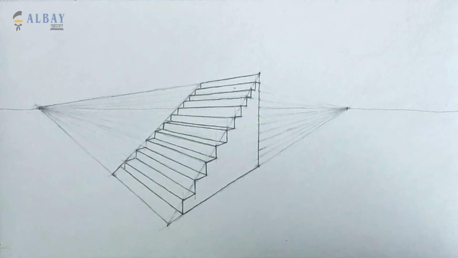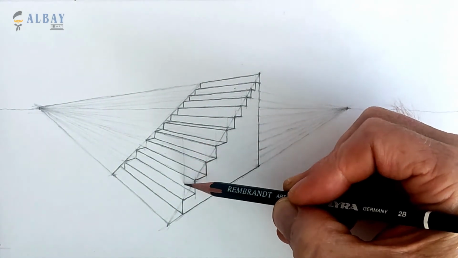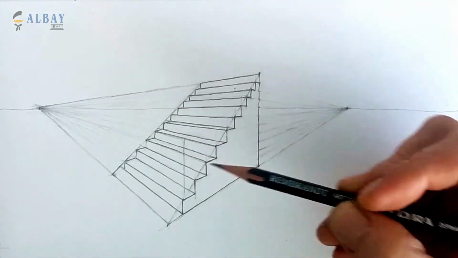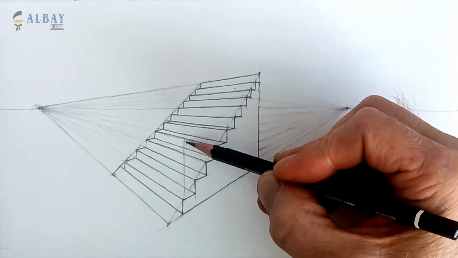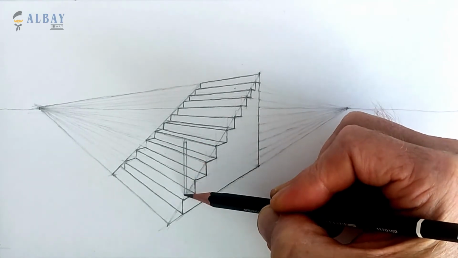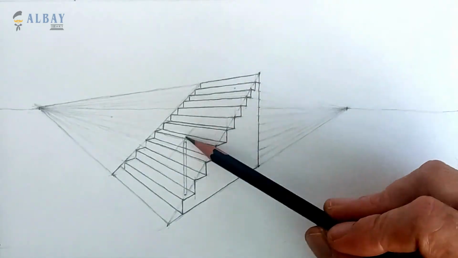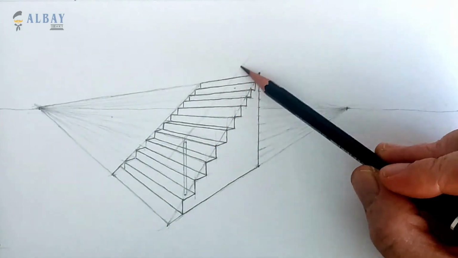How about adding some detail to the stairs? Wouldn't that be nice? I think it would be great. So here we go. Let's draw the starting newel first. I'm going to add a top newel to the end of the stairs. But first, I need to figure out the height of it.